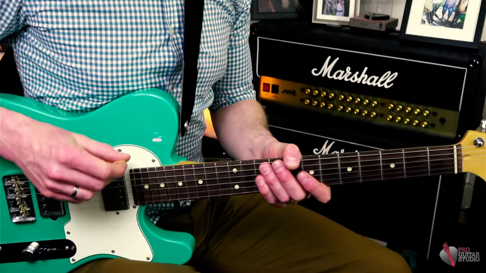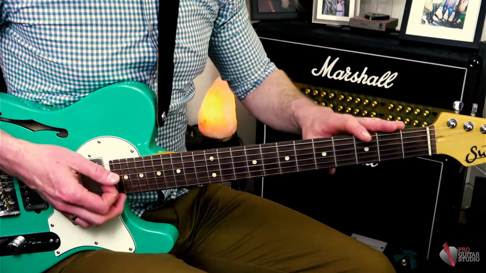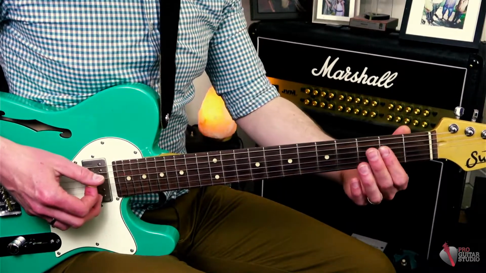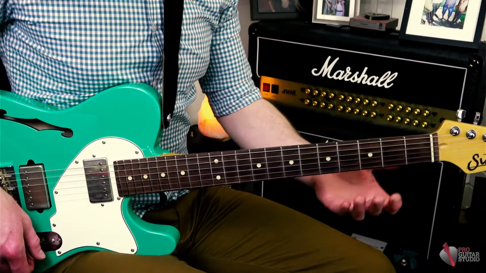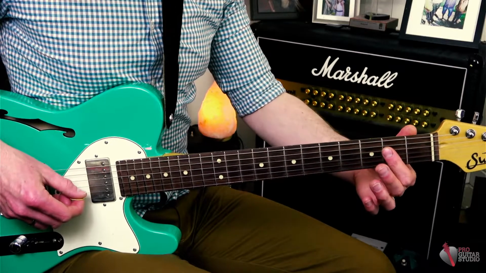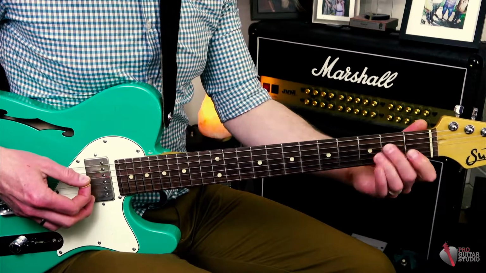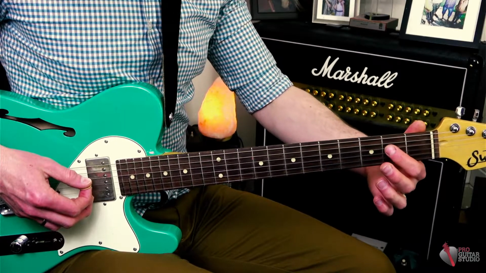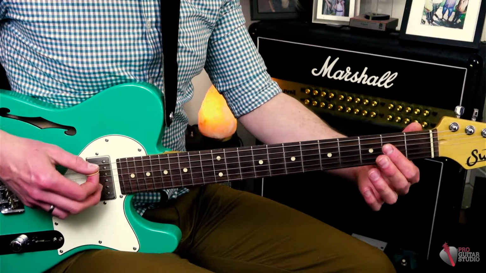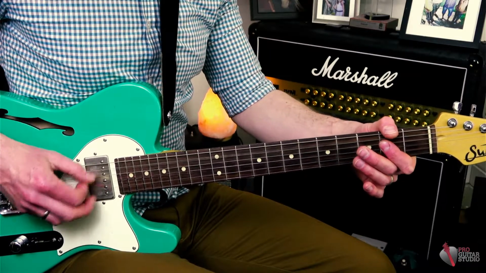Alright, so now that we've heard what we're going to be working on, let's take a look at the first phrase and how we're going to play through it. The original part that I've written goes between power chords and open chords. We have a bit of distortion on, so I chose to use a power chord, but you can use an A minor to start if you want. I'm playing a power chord: 2nd fret string 4, 2nd fret string 3, with the open A note.